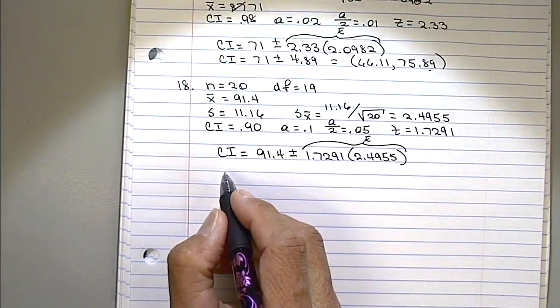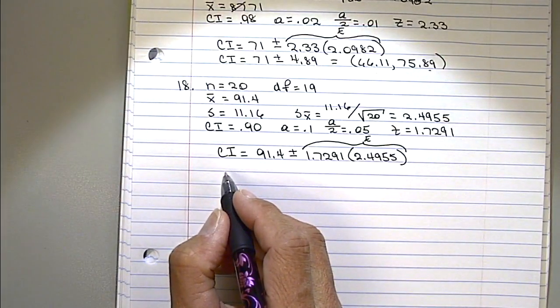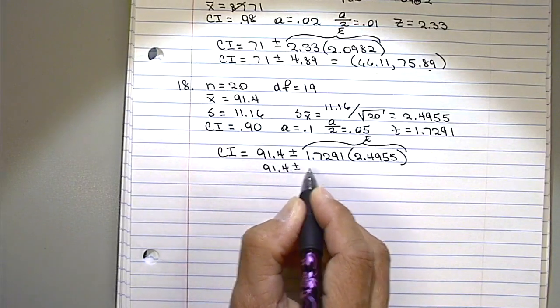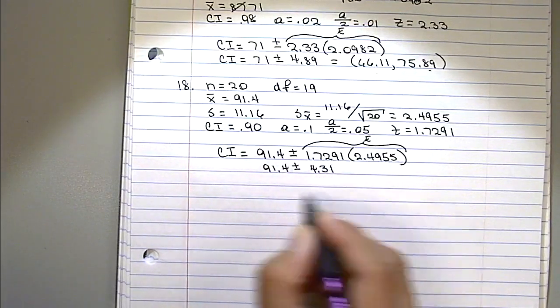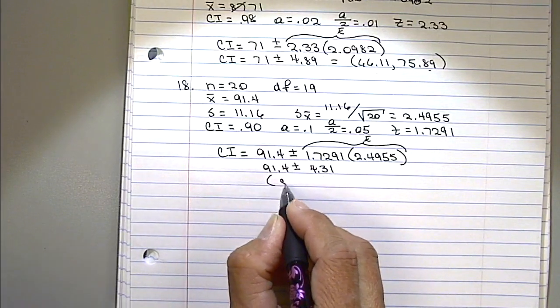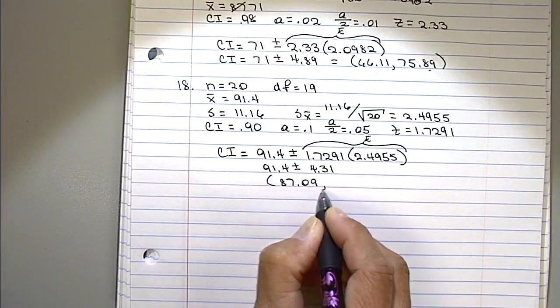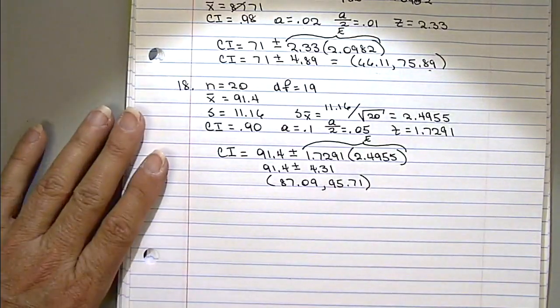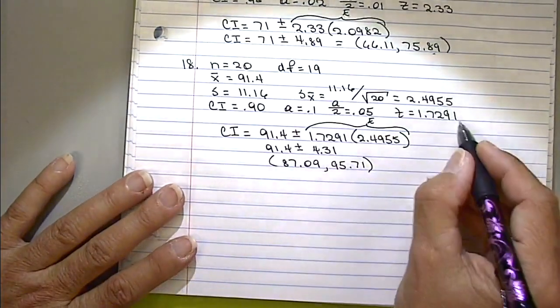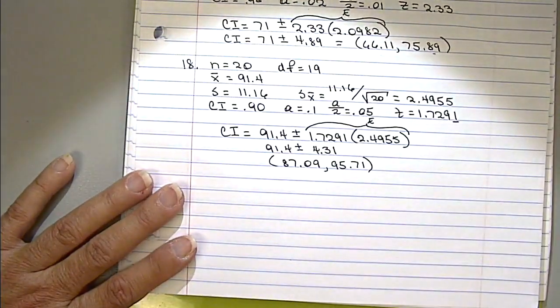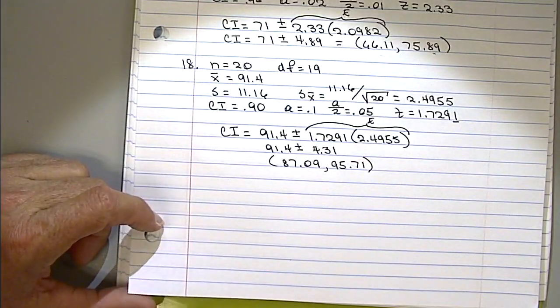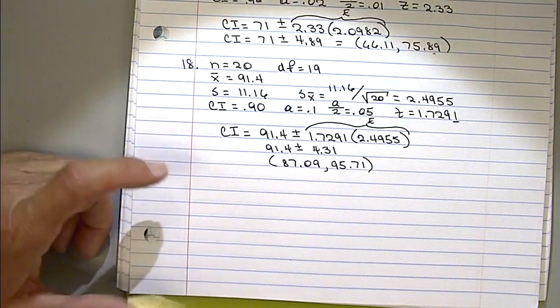Now, what I ended up with, maybe slightly off, I don't think so, though. I ended up with 91.4 plus and minus 4.31, and that came out to be 87.09 as the low and 95.71 as the high. That should be really, really close, even though this extra decimal place, if you're looking at my notes from the guided notes book, may be slightly off because the previous publisher that we used did not have the t-table go to 4 decimal places. It won't be off by much.